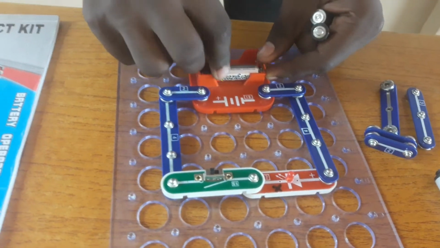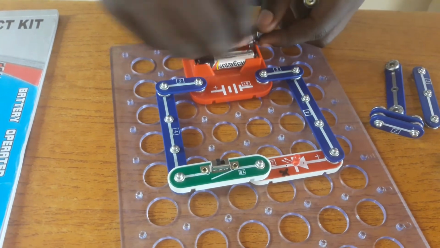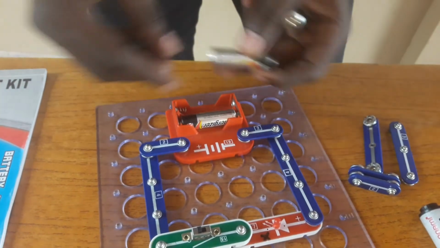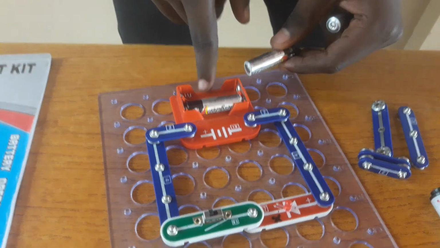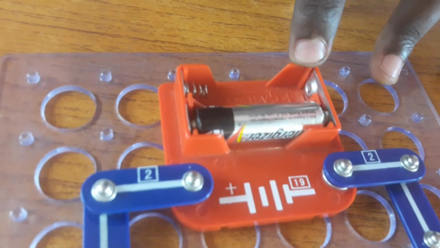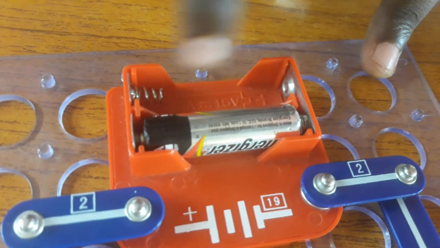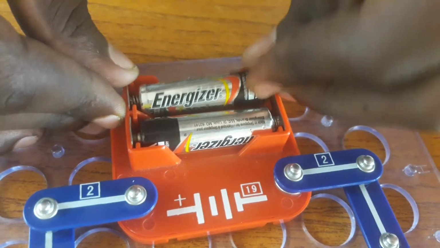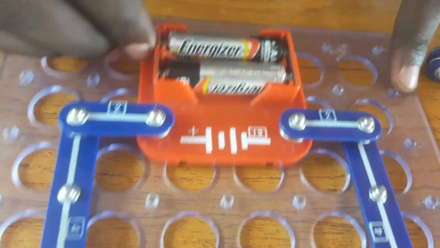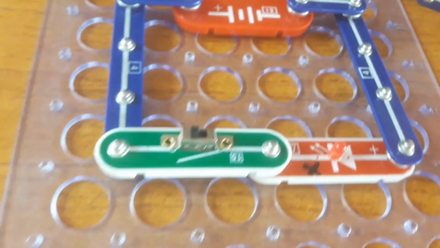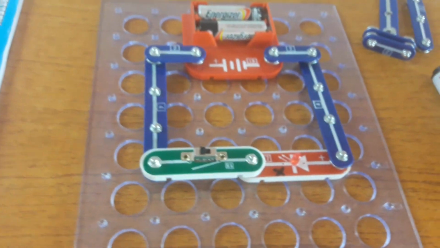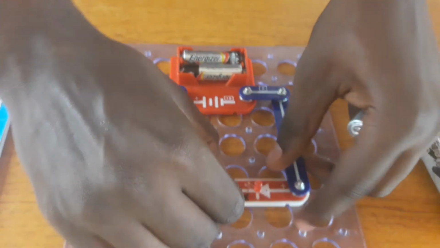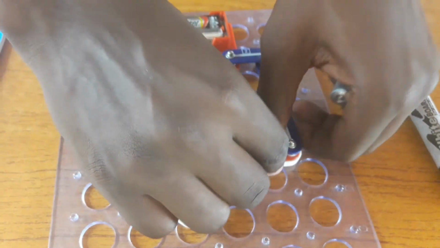So I have my batteries, and we said this is the positive and this is what? The negative. Okay, so the negative goes to where the negative is. When you look in here, you see that we have the plus sign, and we have the minus sign. That is what I wrote on the board earlier on, indicating negative and what? Positive.